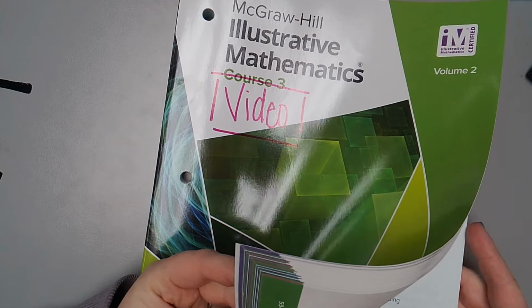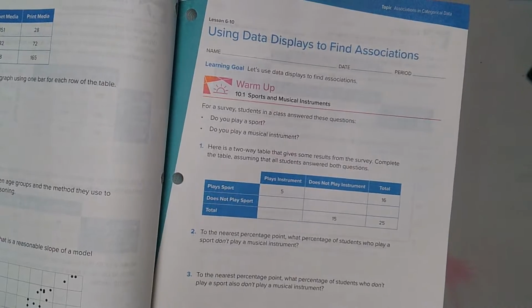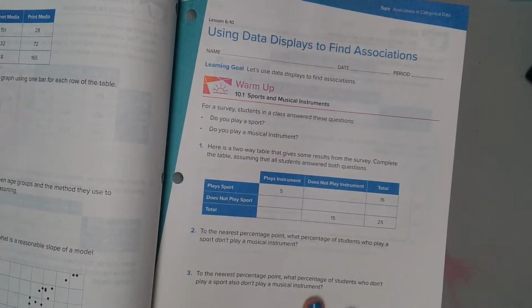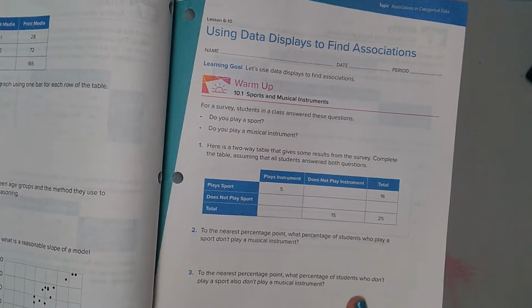Unit 6, Lesson 10. Using data displays to find association.